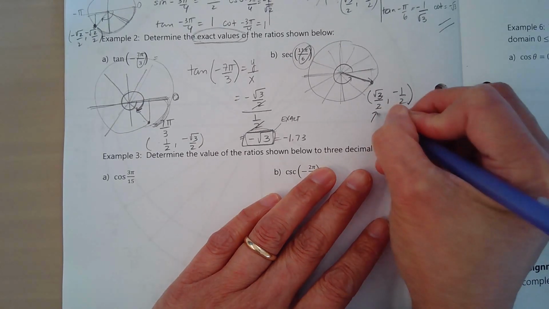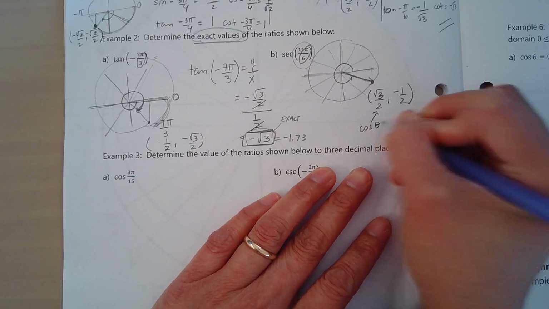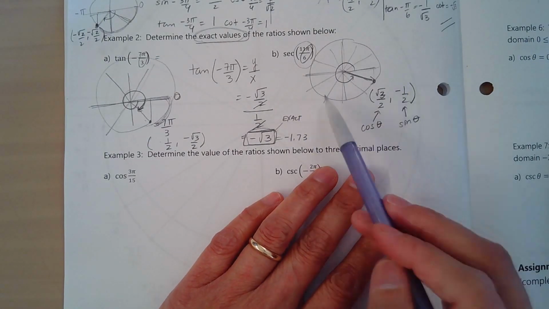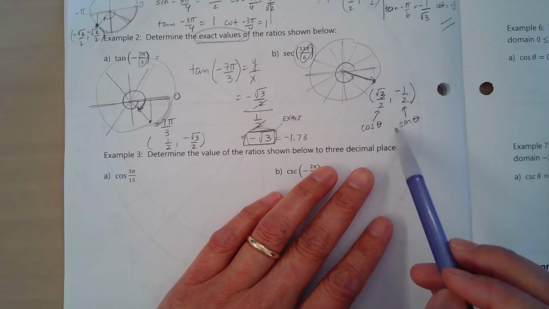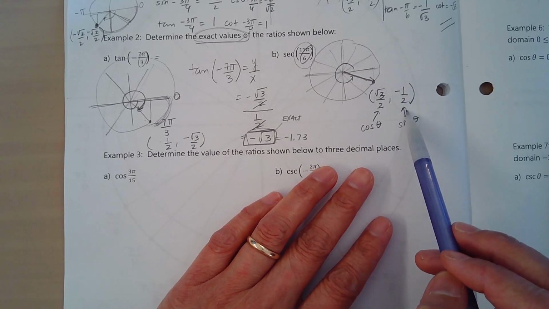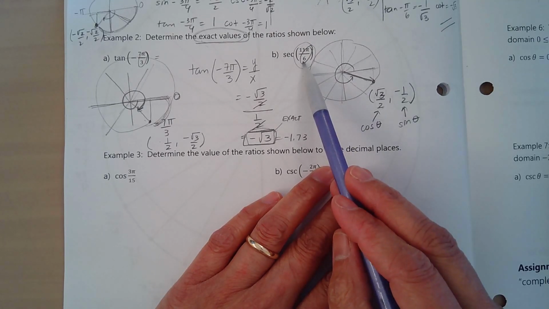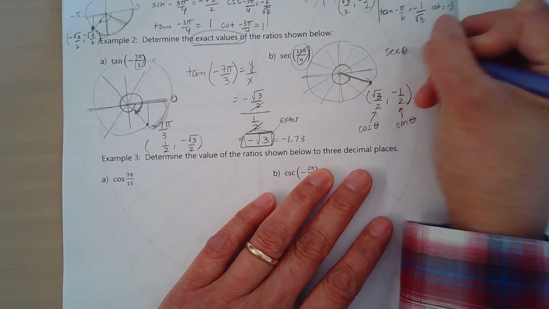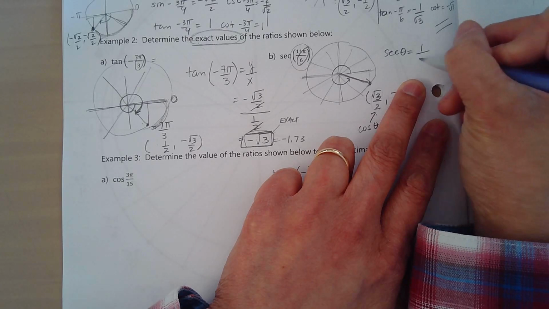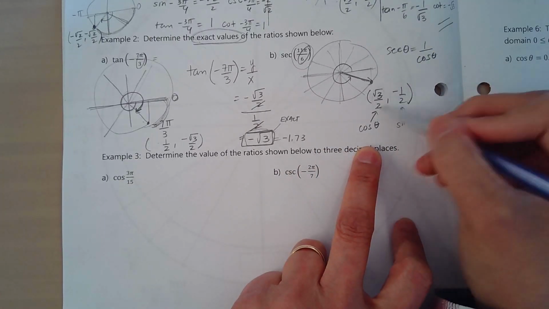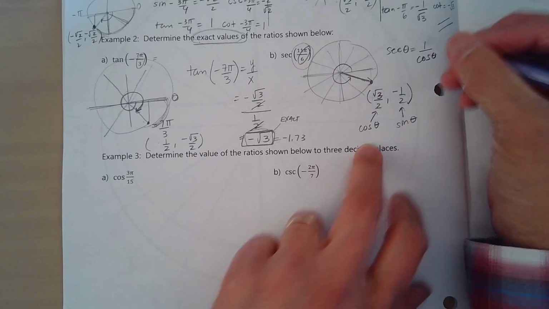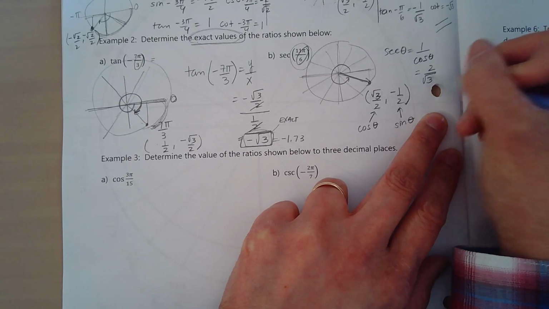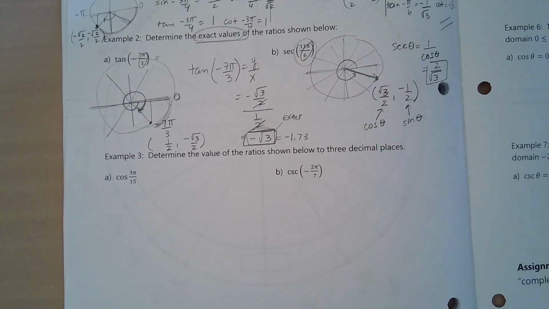Now this one is just the cos of theta. This one is sine of theta. We don't have secant of theta in this picture, right? This is cos theta, this is sine theta. Well, how can we figure out the secant of theta? Secant of theta is equal to the reciprocal of cos theta. So whatever the cos theta is, we're going to take the reciprocal of that. So that's equal to 2 over root 3.